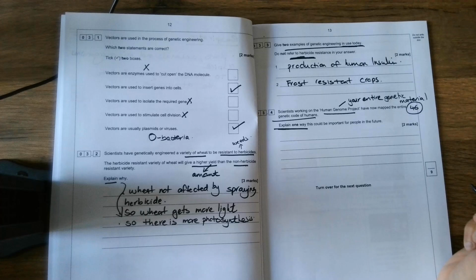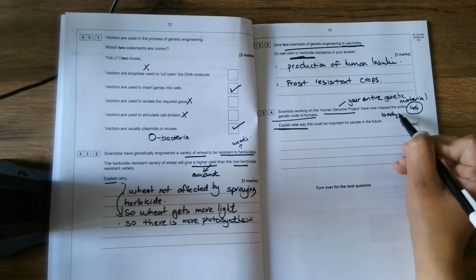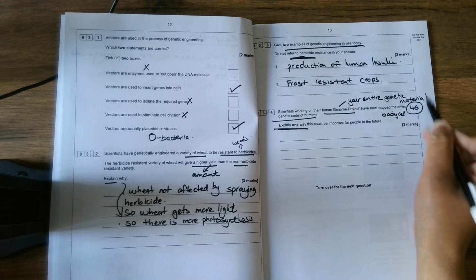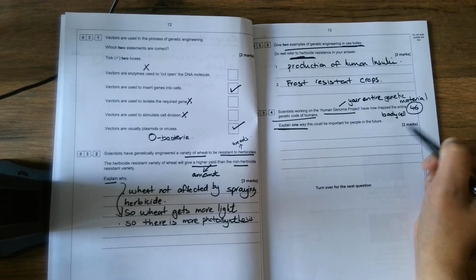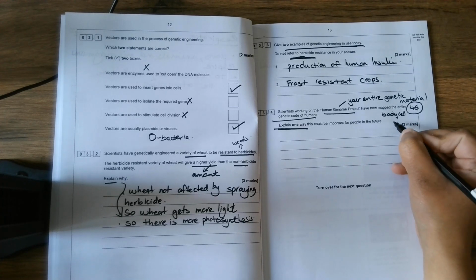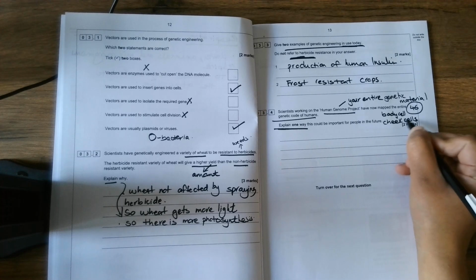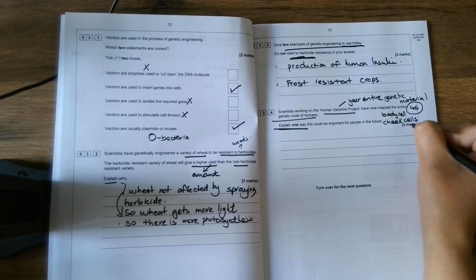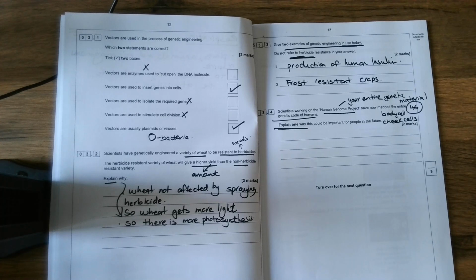How do I get hold of that? I just need access to one body cell, and I can extract all of this from the nucleus of this body cell. So for example, if I take a saliva swab, I've got access to your cheek cells, and if I just take one cheek cell and get hold of the nucleus, I can extract that genetic material. So why is this important?